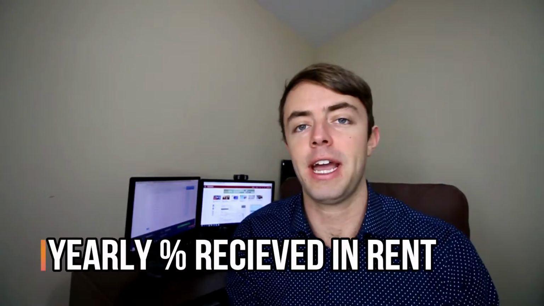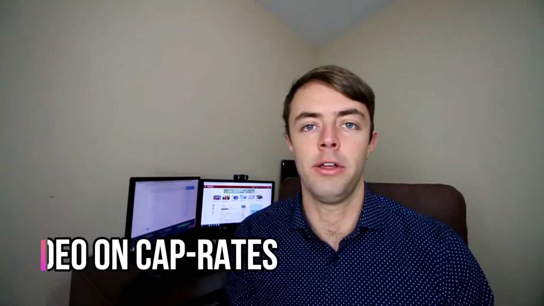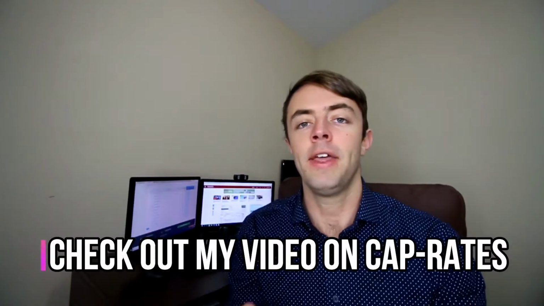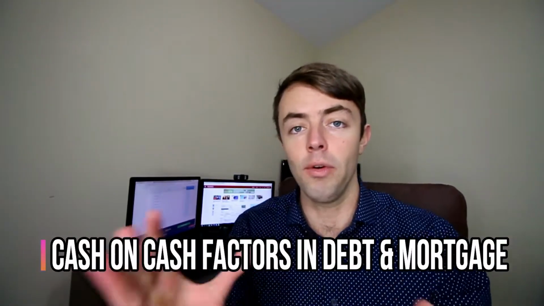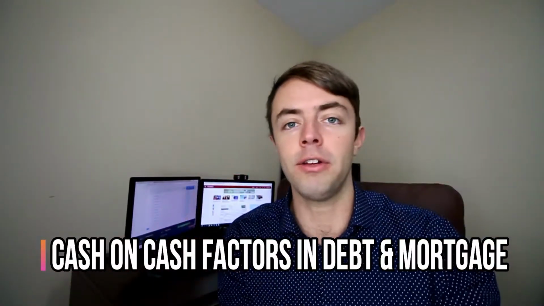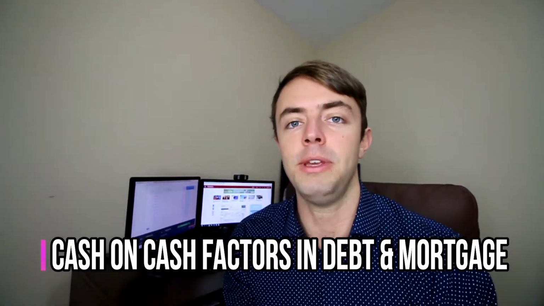If you don't know what a cap rate is, essentially it's the yearly return that you receive through rental income. But the cap rate has a fatal flaw in that it doesn't calculate the mortgage for the property, or the fact that almost all real estate investors, and especially commercial real estate investors, are going to be using long-term debt or mortgages to finance the property.